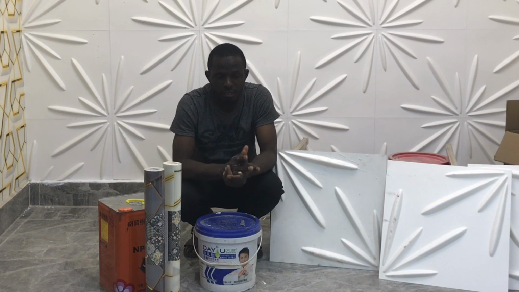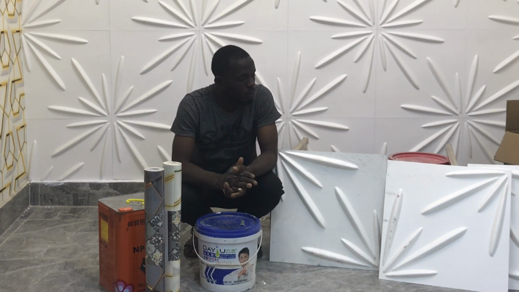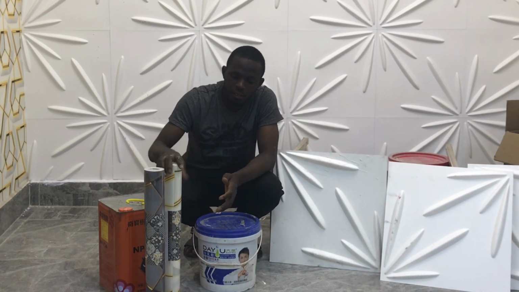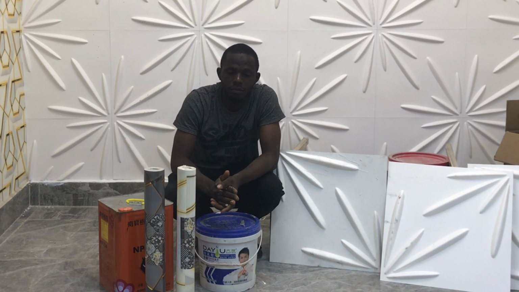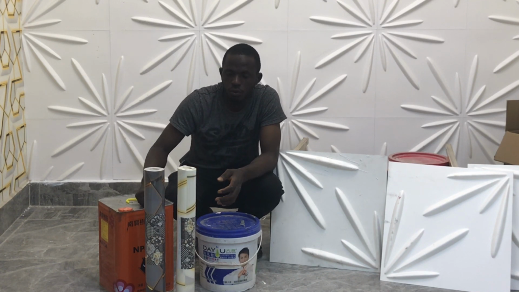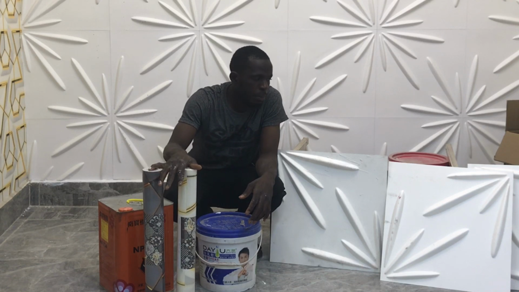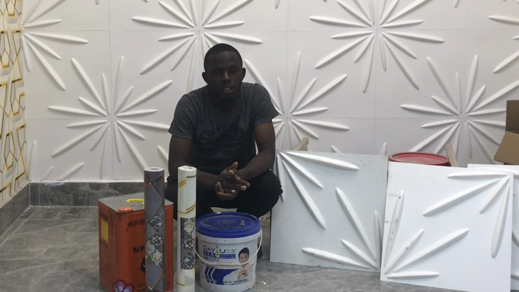So guys, this is what we have for you for the 3D and the wallpaper design. This is 5,500, this is 4,000, 4,500, and we have the gum used for the 3D panel. This is for wallpaper, and you're good to go.